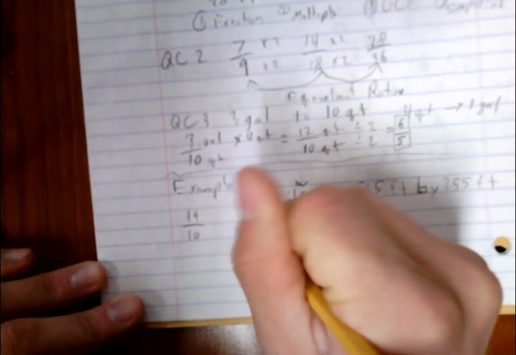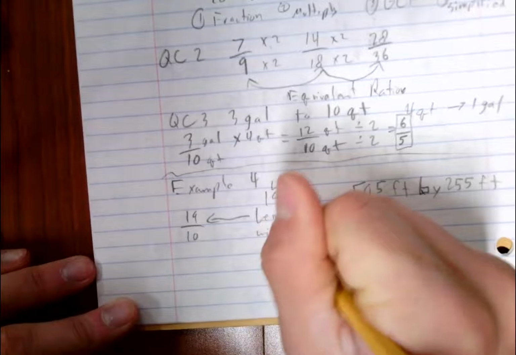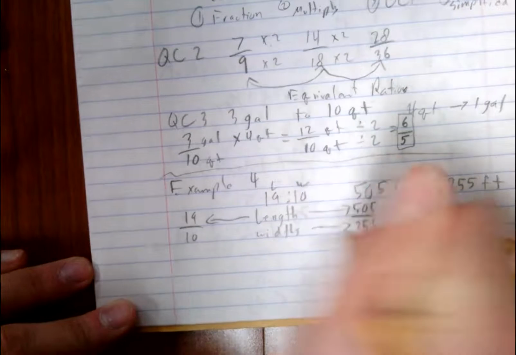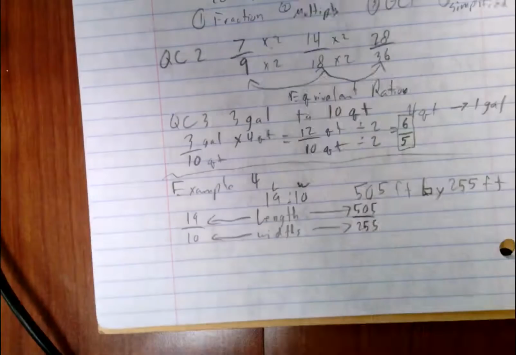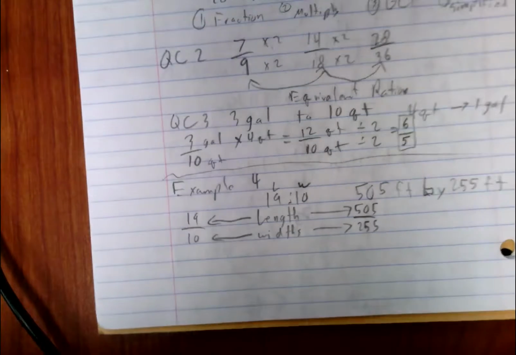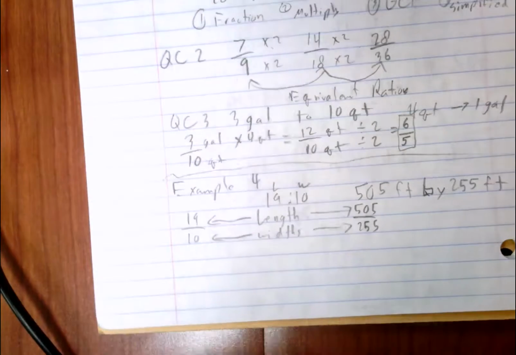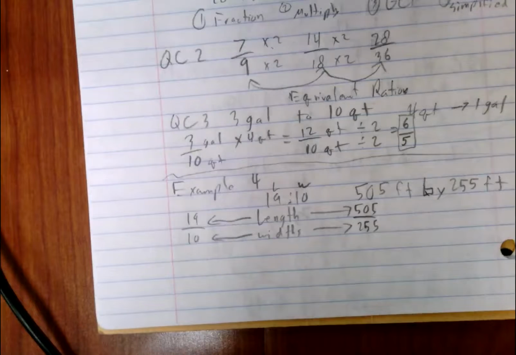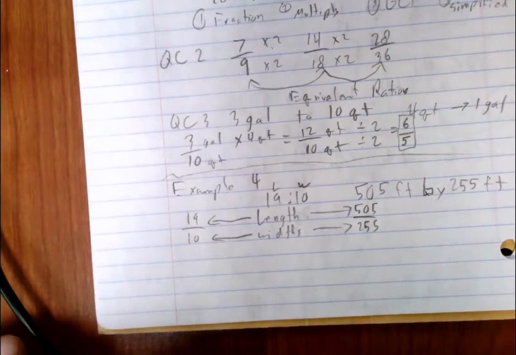Notice my lengths are up top and my widths are down below. We are going to compare them in this problem using decimals.